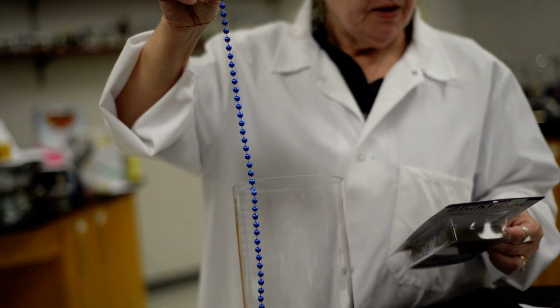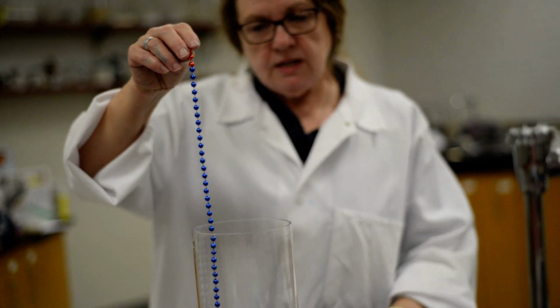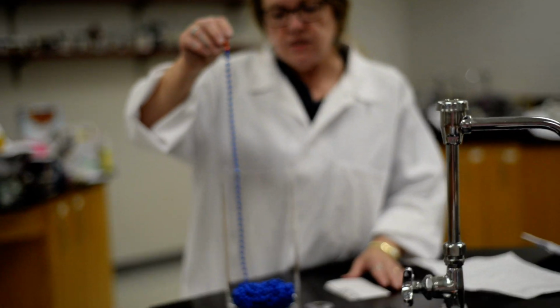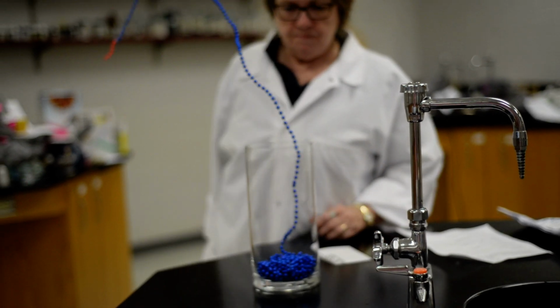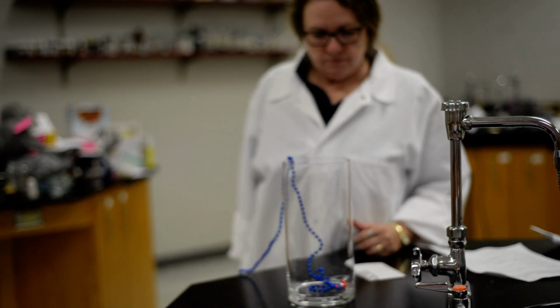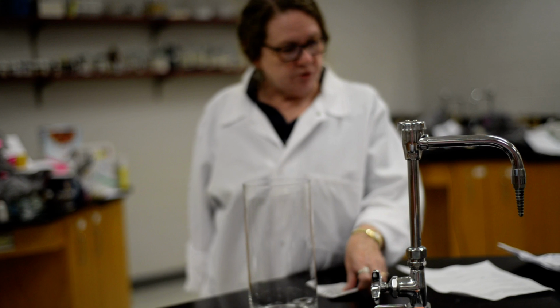So I'm going to start this, and it literally is going to pull all of the beads out of the bag, or all of the beads out of the jar, by itself. I think that's pretty interesting.